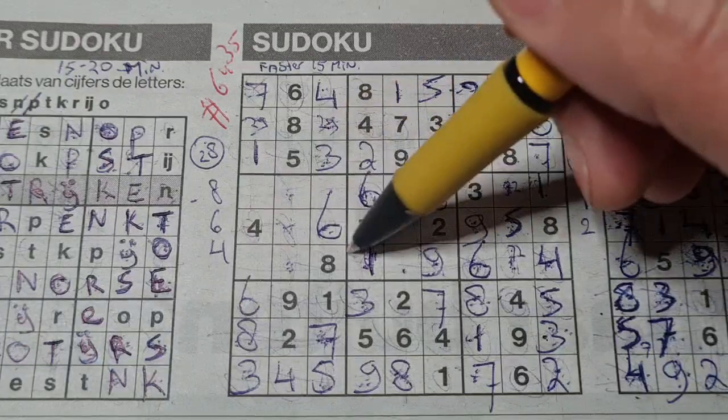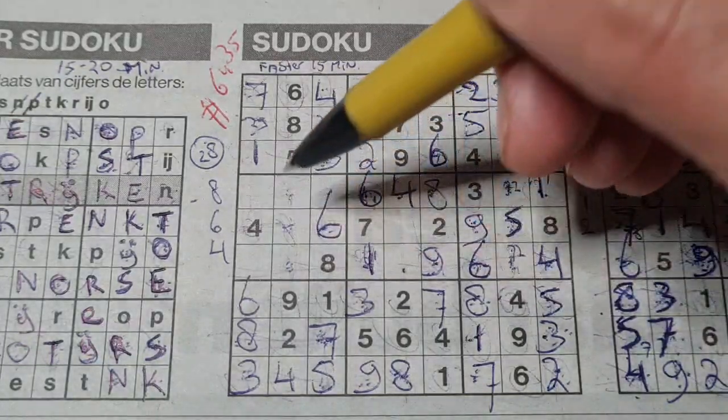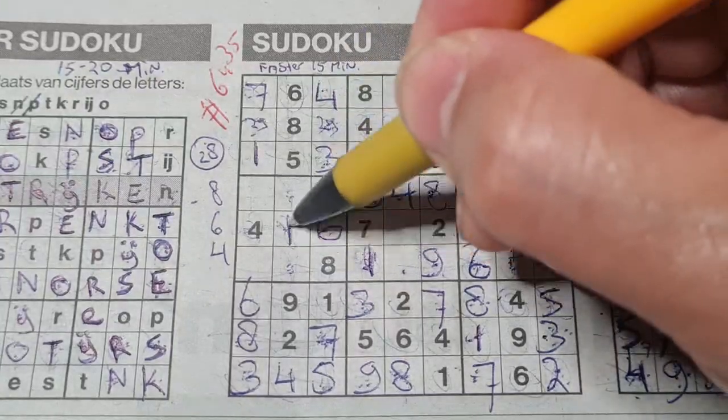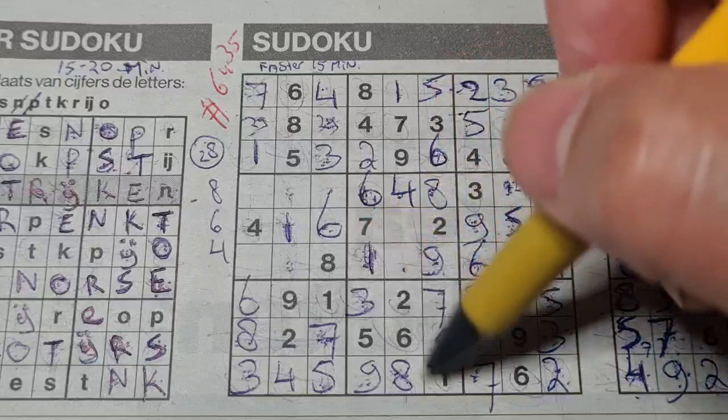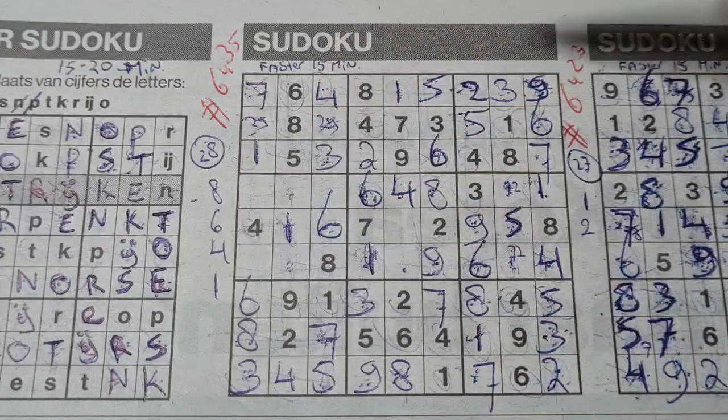How about 1 in this row, 1 in that row, so the row between the middle row, the only place left for the 1 should be there. And all the 1s are used. I can see digit number 4, number 1.